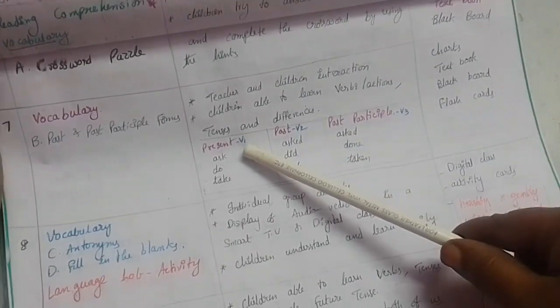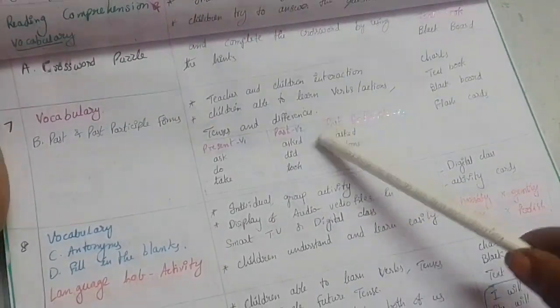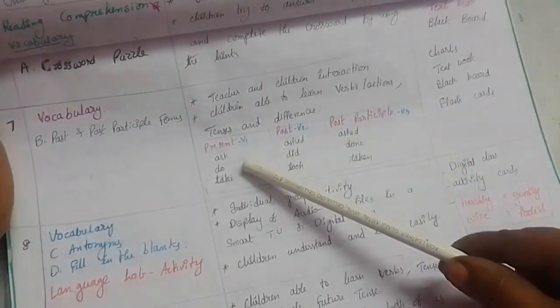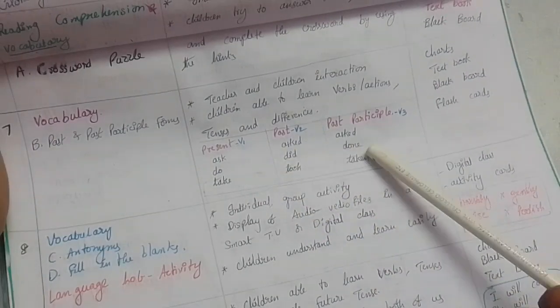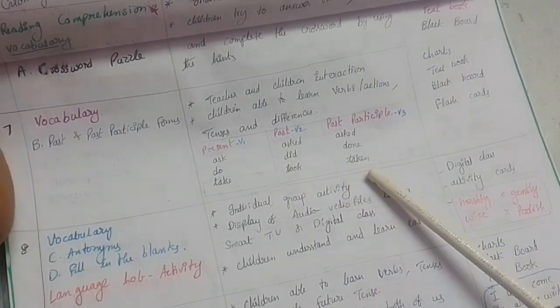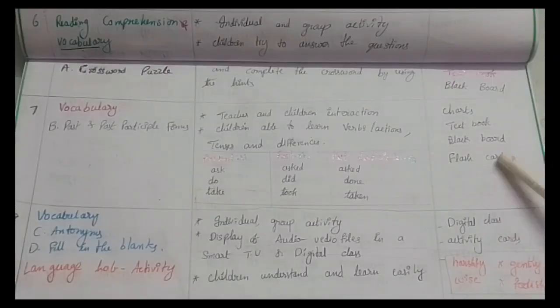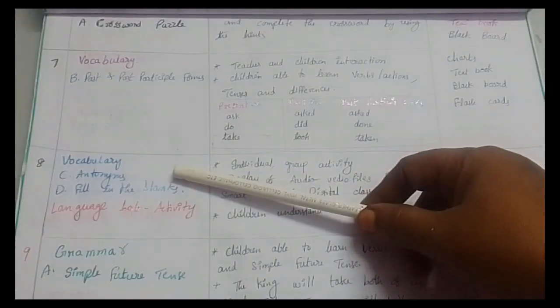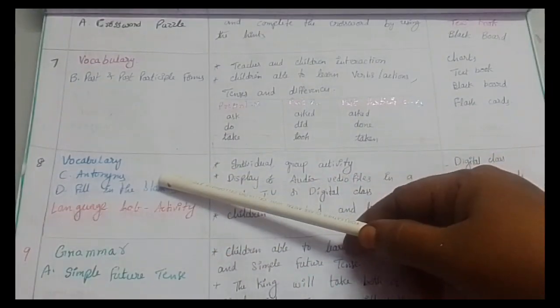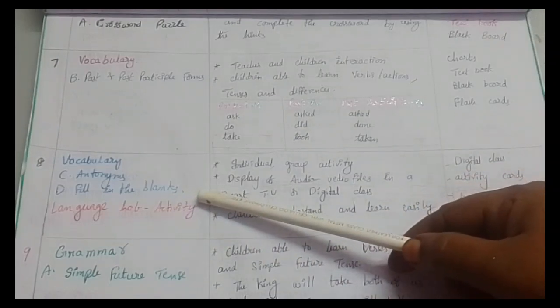We also call them V1, verb first form, V2 and V3. They will learn the tenses like ask, asked, asked, do, did, done, take, took, taken. We use TLM charts, textbook, blackboard and flashcards. Next, vocabulary. In period 8, we teach C Roman antonyms and D Roman fill in the blanks.